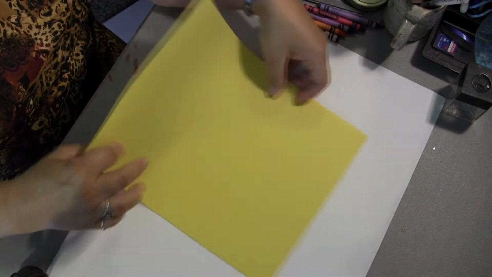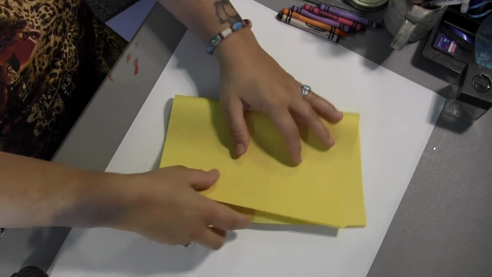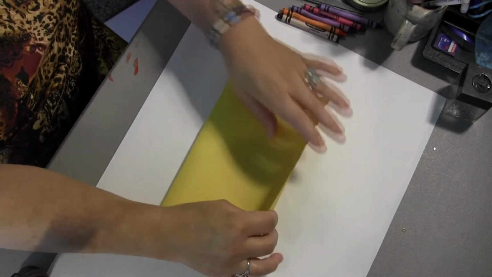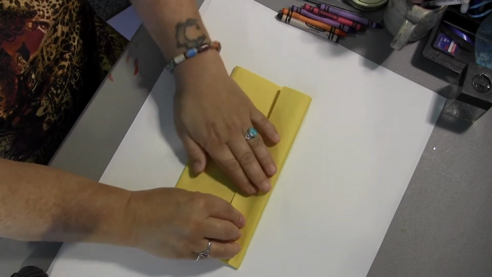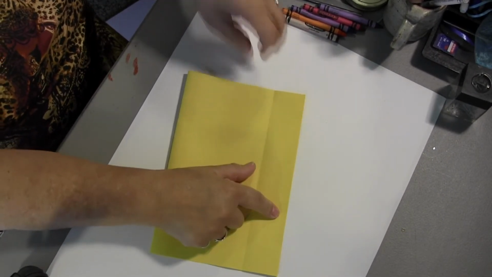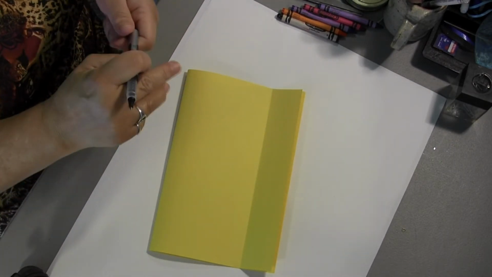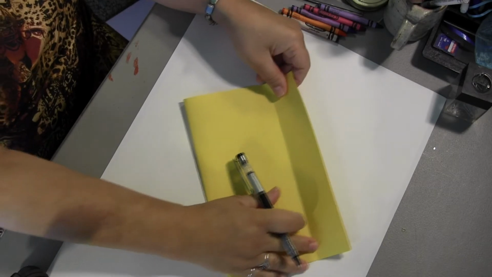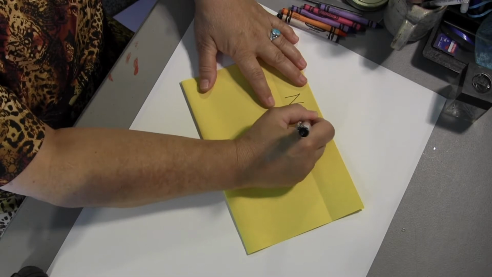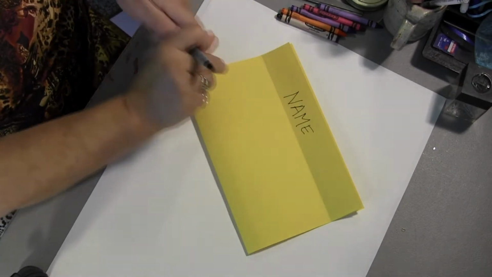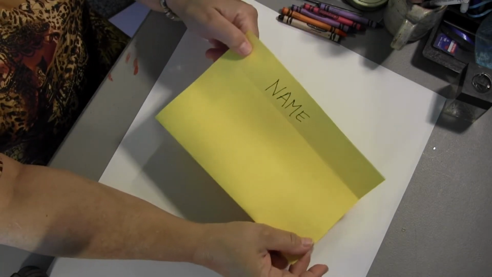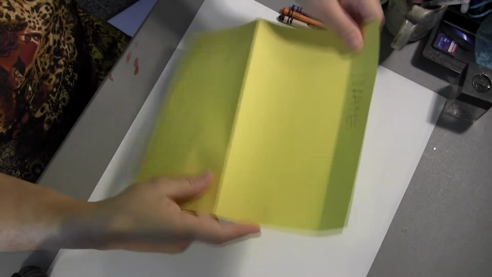So the first thing I want you to do is you're going to fold your paper in half, like this. And then you're going to fold a little section up here at the top, just a little piece. And right here, you're going to put your name. Right here, okay? So this is where your name is going to go. You can do that with a marker, or you can do it with your crayons, but you're going to put your name right there. All right, then we're going to open our paper.